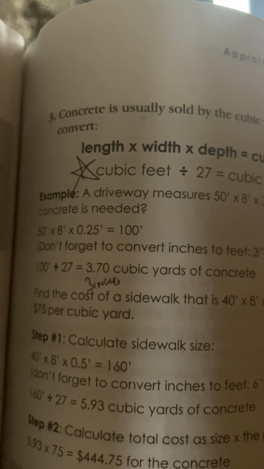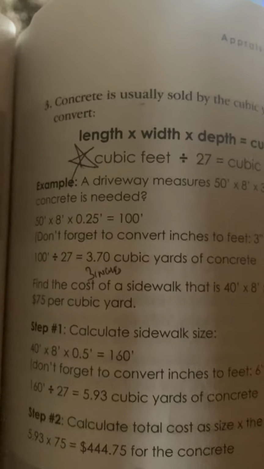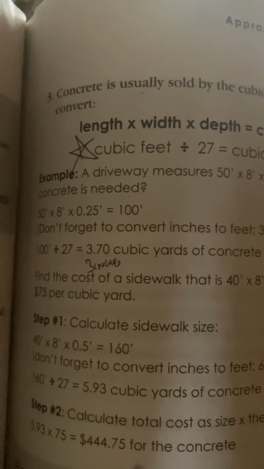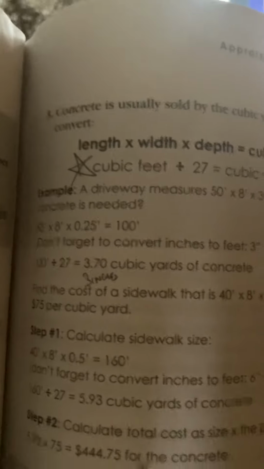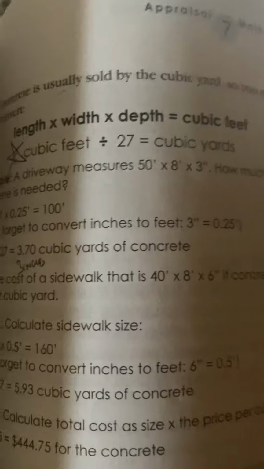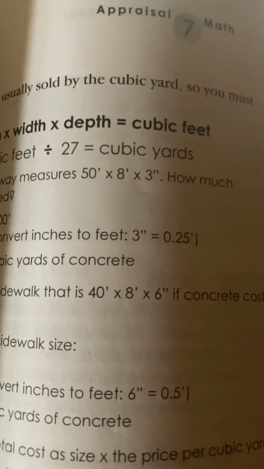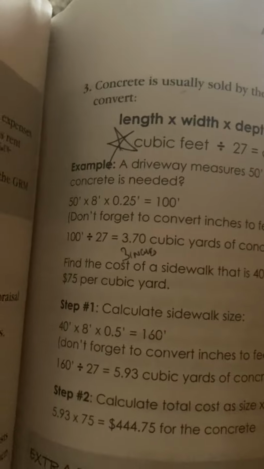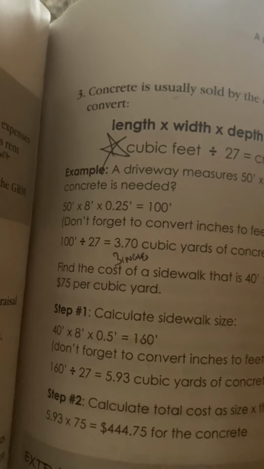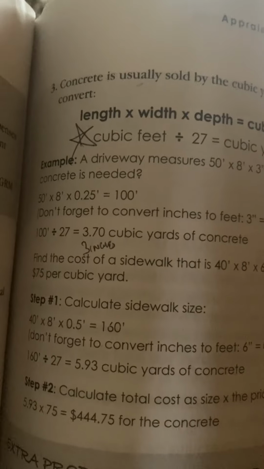It equals 100 cubic feet. Don't forget to convert inches to feet. 3 inches equals 0.25 feet. 100 divided by 27 equals 3.70 cubic yards of concrete.